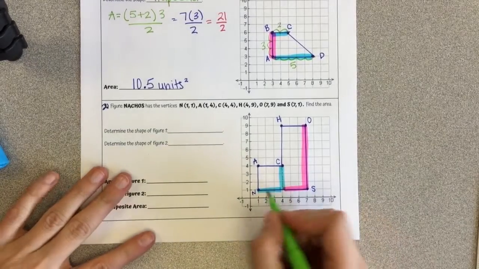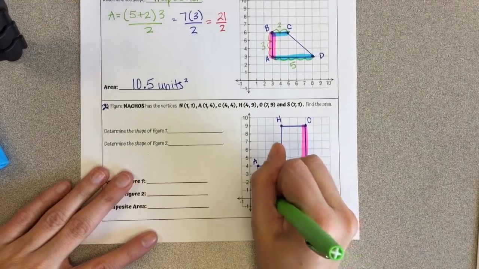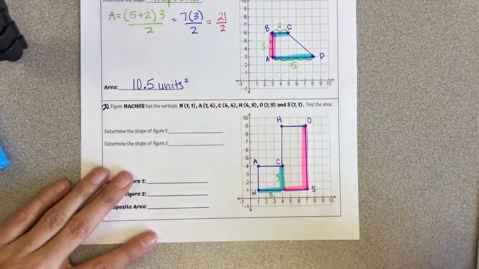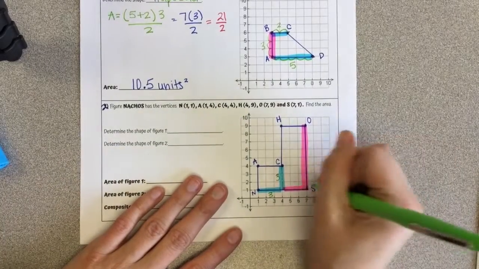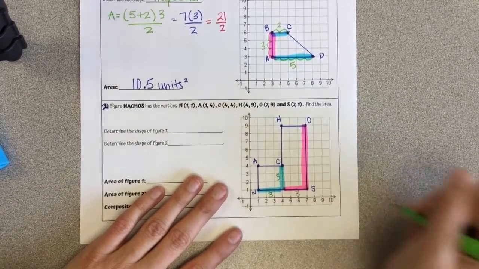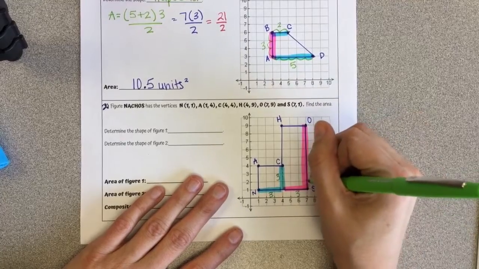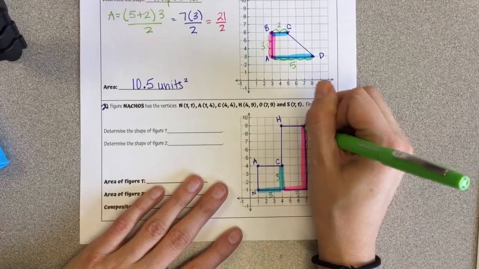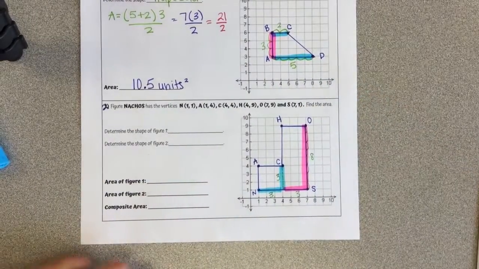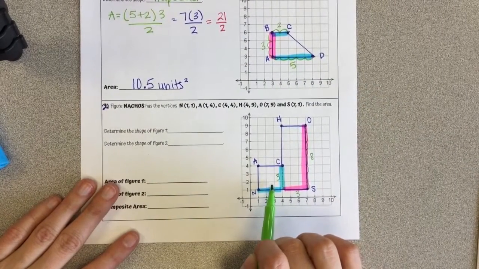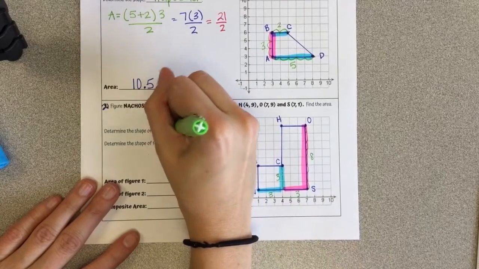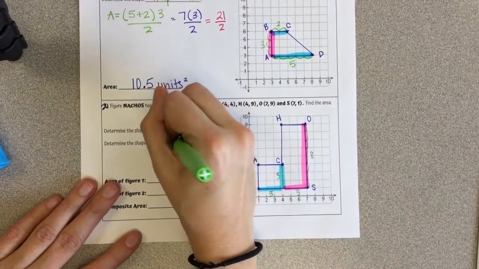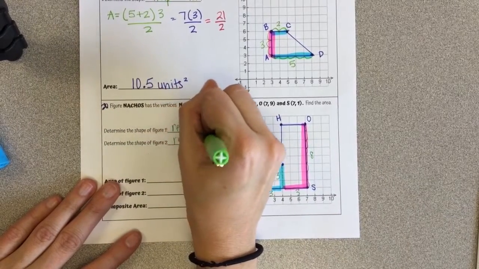Now let's figure out what the dimensions are. So we've got 1, 2, 3 on the bottom, 1, 2, 3 for our height. For the second shape, we've got 1, 2, 3 for the bottom, and 1, 2, 3, 4, 5, 6, 7, 8 for the height. So the shape of the first figure is a rectangle, and the shape for the second figure is a rectangle.